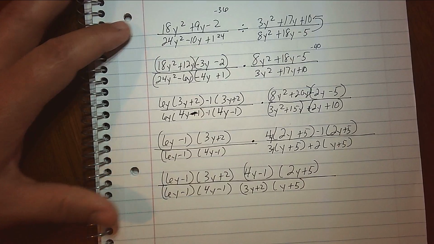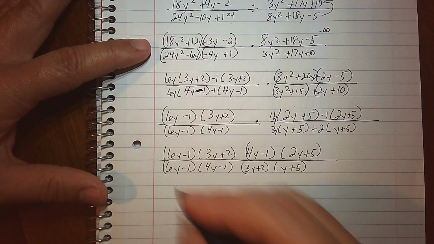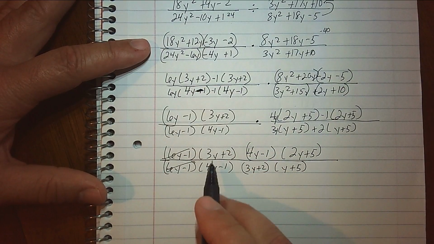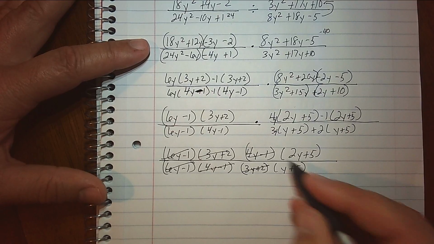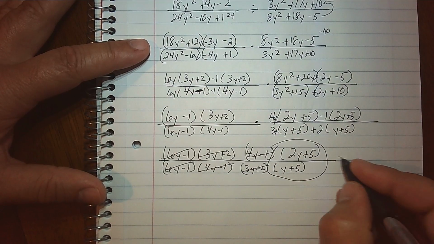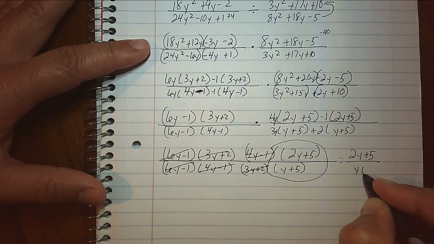So now we're just going to look at everything that we're able to cancel out. Well, these 6y's cancel out. Is there a 3y plus 2? Yes, there is. 4y minus 1 cancels out. So that just leaves us with this. So our answer is 2y plus 5 over y plus 5.